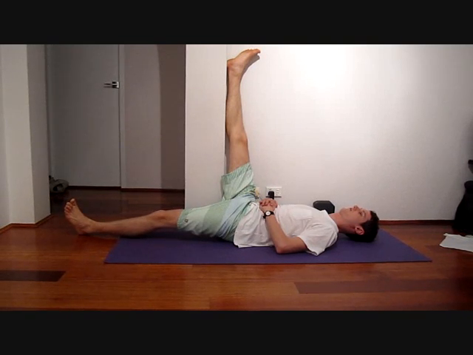So with this one, guys, it's really important to breathe into it, and we can hold it for about 15 to 20 seconds. It's really important that you try to relax into the stretch to try and increase that range of motion.